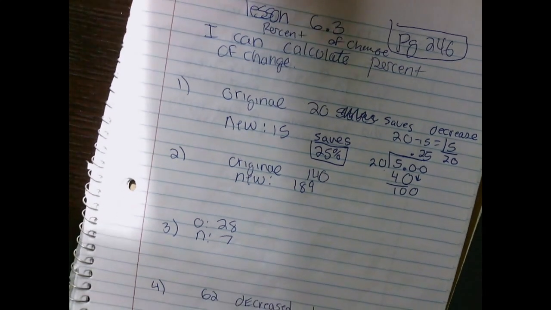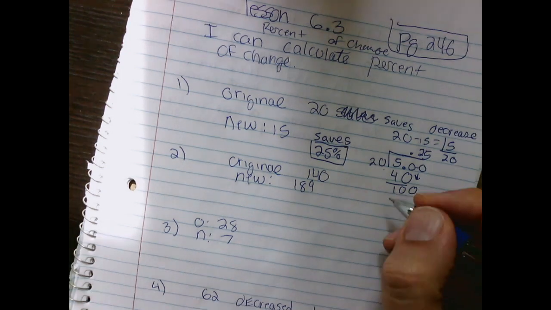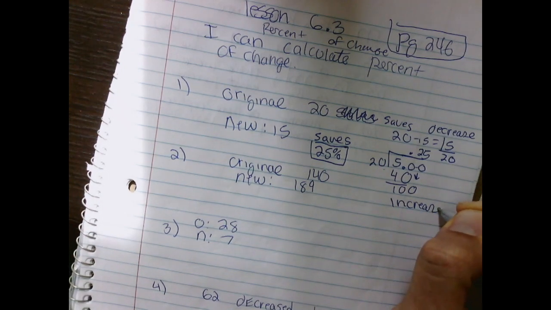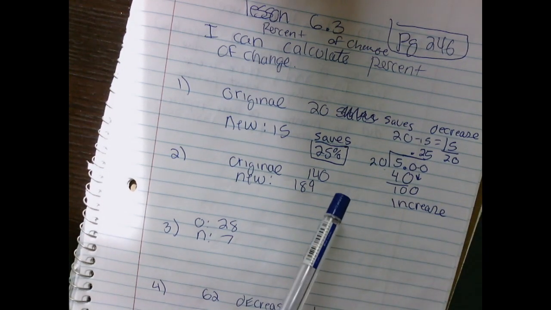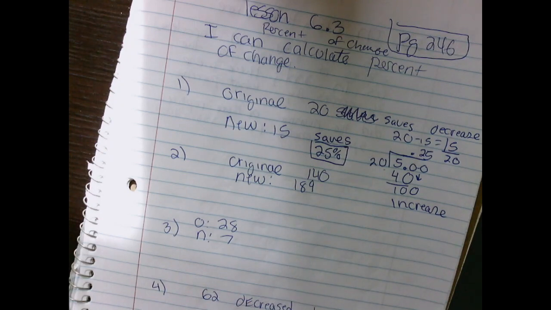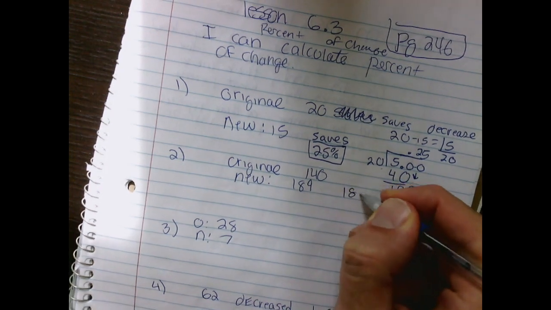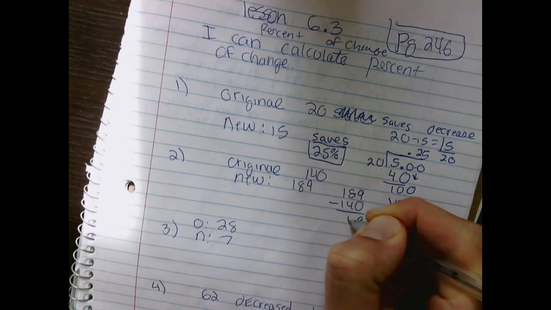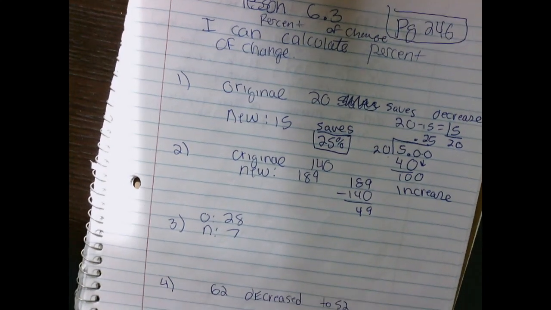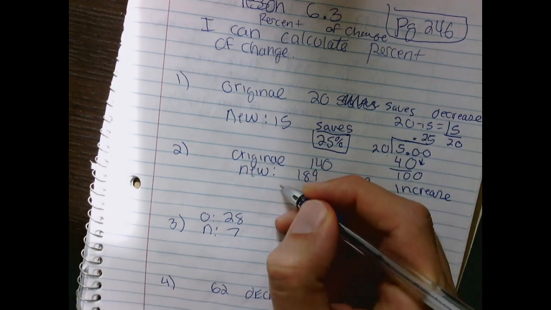Let's do another one. We have 140 as our original amount. Then we end up with 189. Is that a percent increase or a percent decrease? Well, it's going to be a percent increase because the amount went up. So we have an increase here. First thing you want to do is take the original amount, which is 140, and we have 189, so we're just going to subtract the numbers. Bigger minus smaller. We get 49. So now I'm going to write 49 over 140.